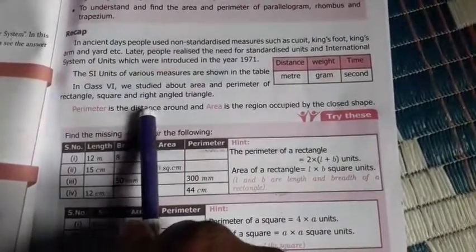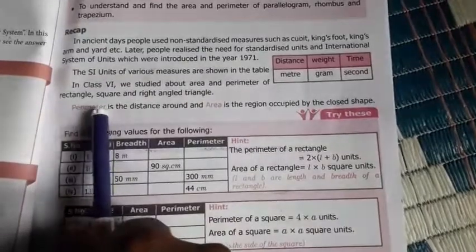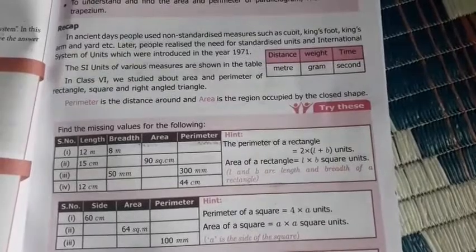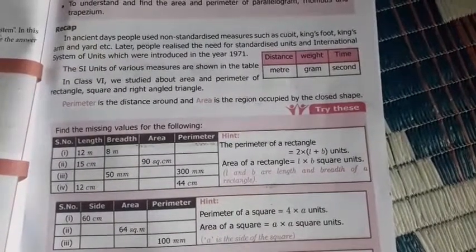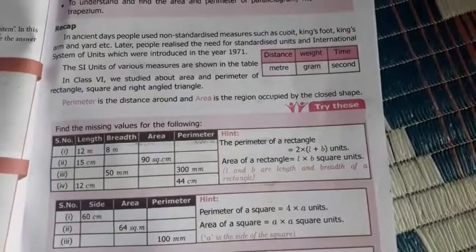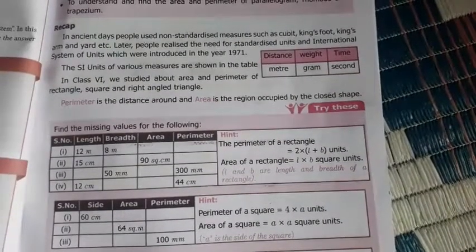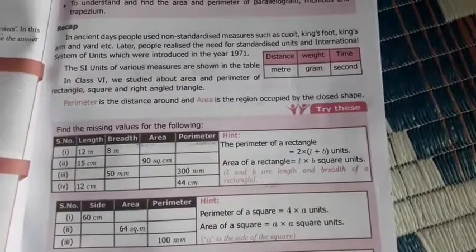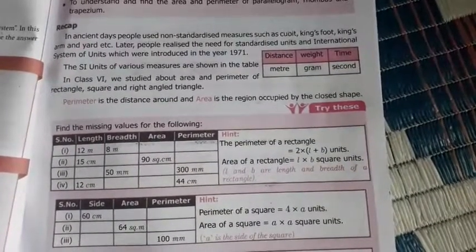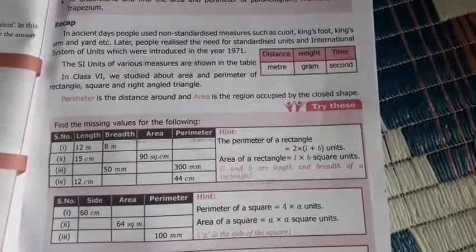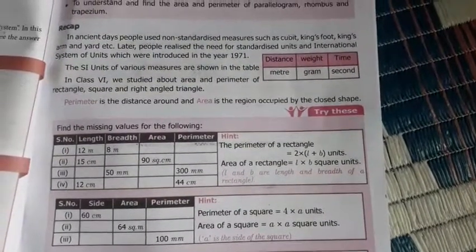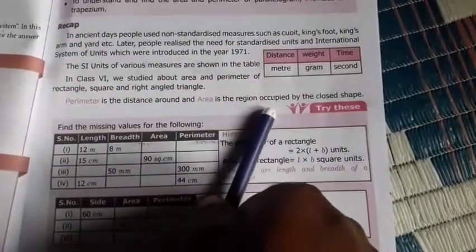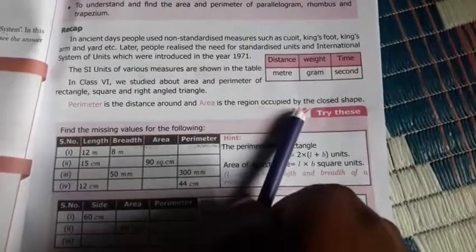In class 6th we studied about area and perimeter of rectangle, square and right angle triangle. So first, you know square, rectangle and triangle, right angle triangle. Now we are going to find perimeter. Already we learned in 6th standard how to find area and perimeter of a surface. The first one is given: perimeter is the distance around and area is the region occupied by the closed shape.